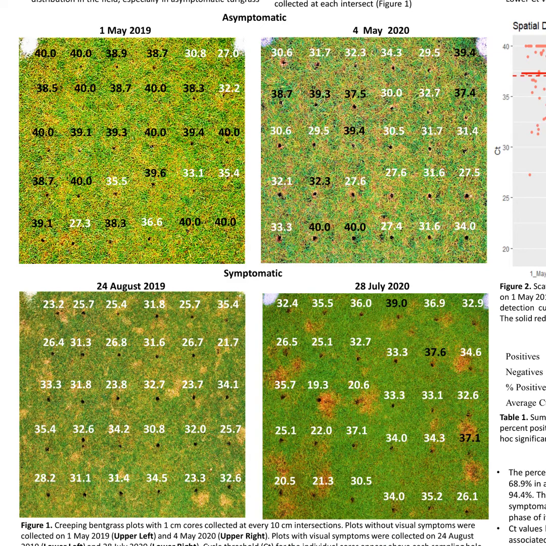Cycle thresholds below 37 are considered positive for Clarke and colored white, while cycle thresholds above 37 are negative and colored black. Lower cycle threshold values equal higher pathogen concentrations.